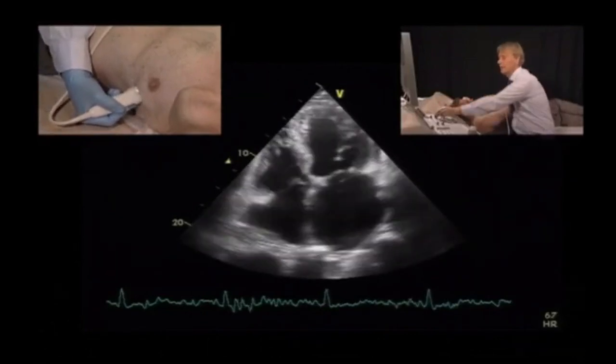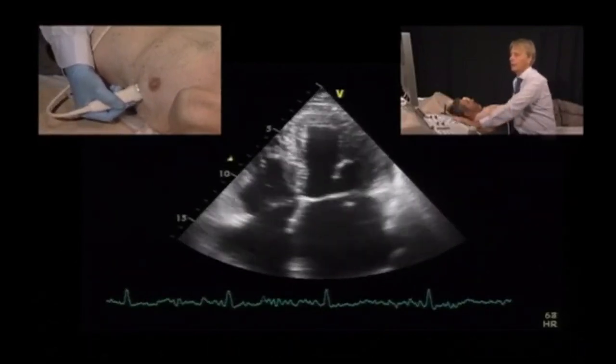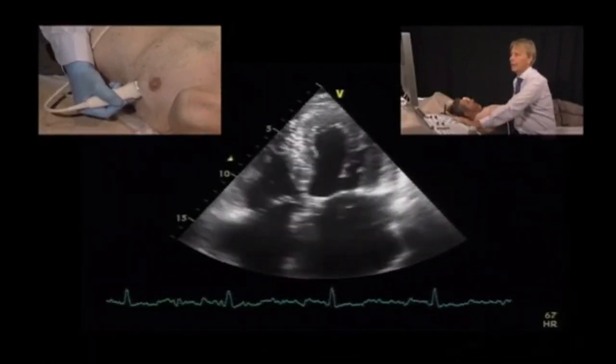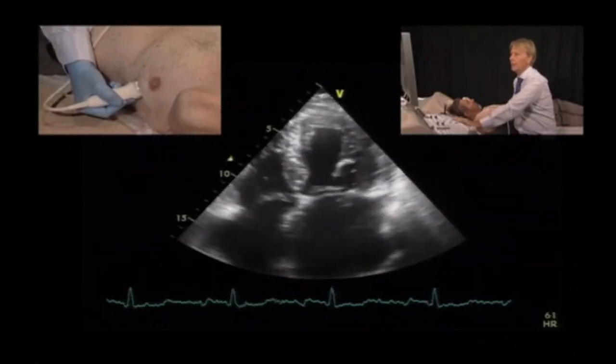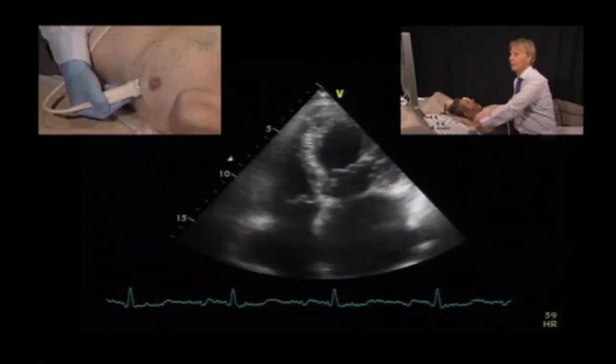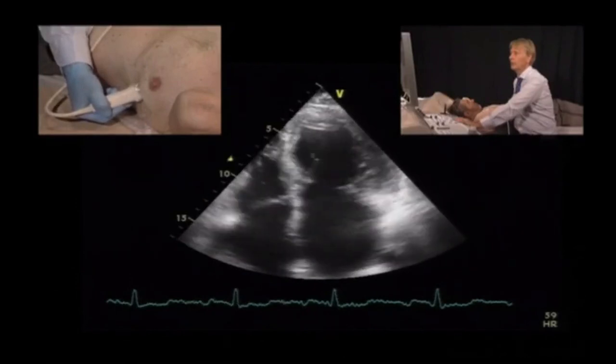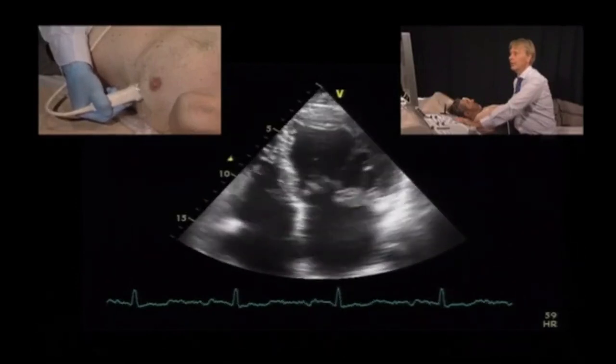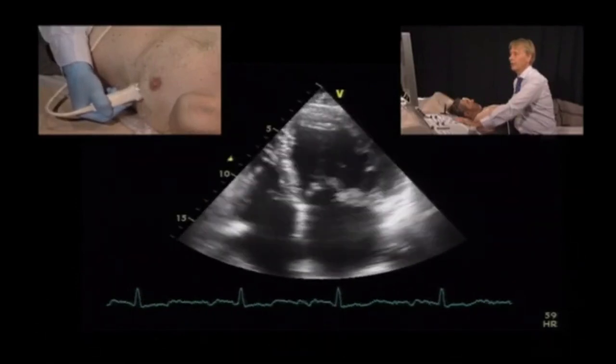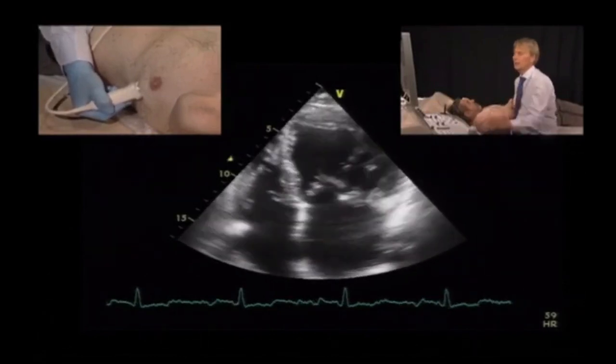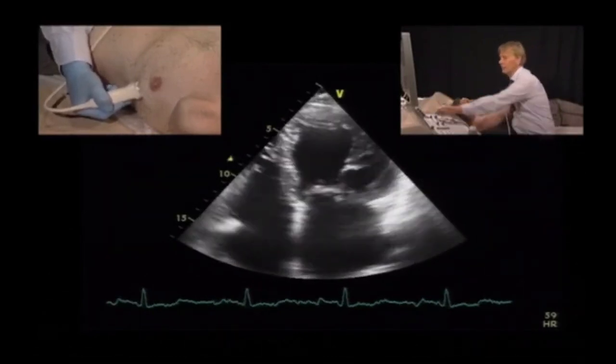So it's clearly apparent that the left ventricle is hyperdynamic and also dilated. We measured an end diastolic volume of 205 milliliters. So, a classic volume overloaded left ventricle.